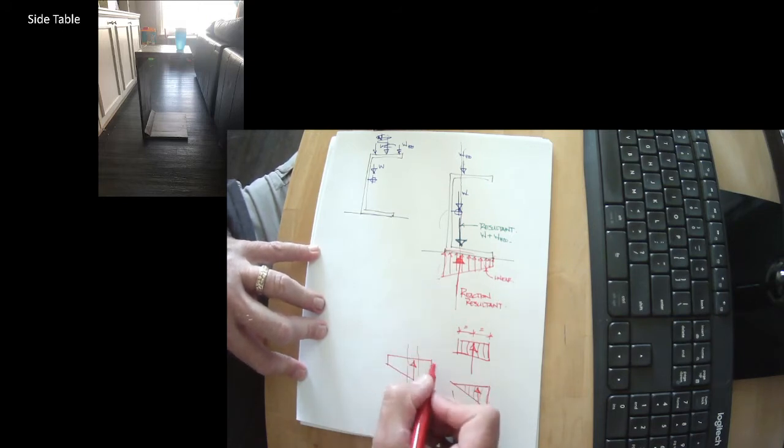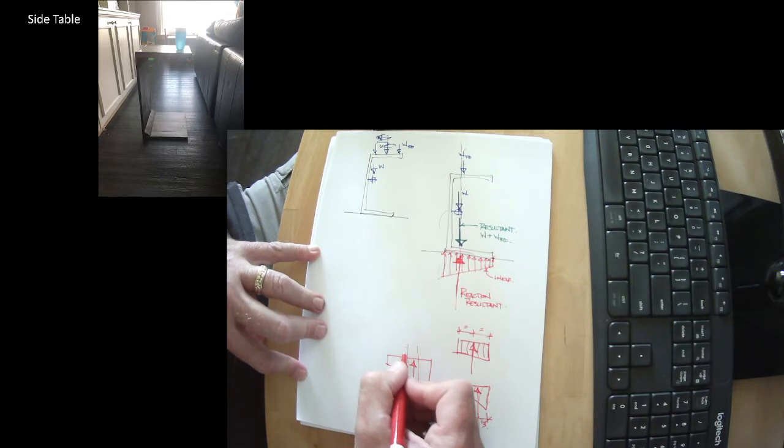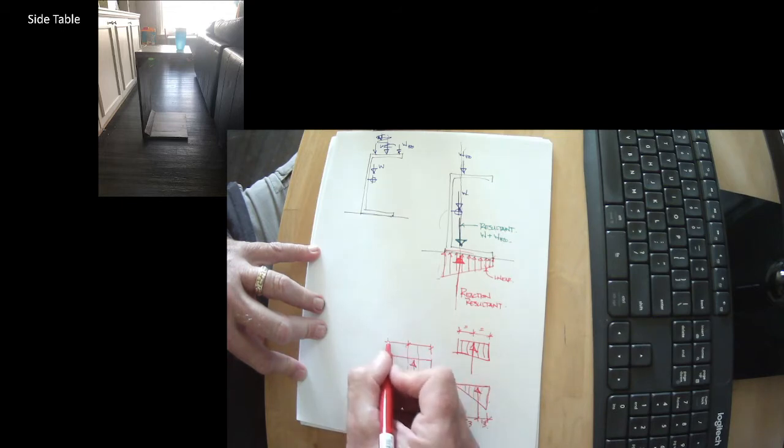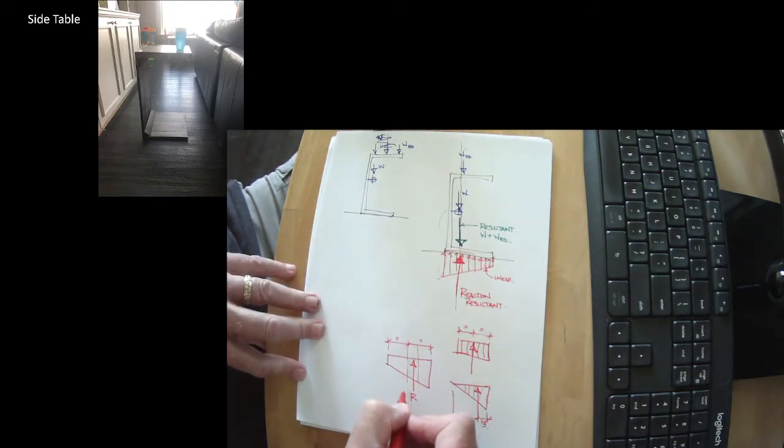Which means that if we have a trapezoidal bearing distribution like this, our resultant is bounded between the middle point and the 1/3 point.